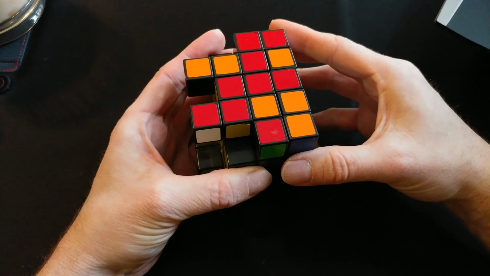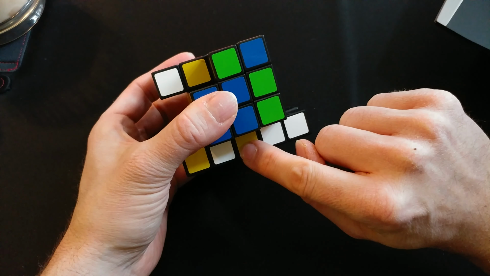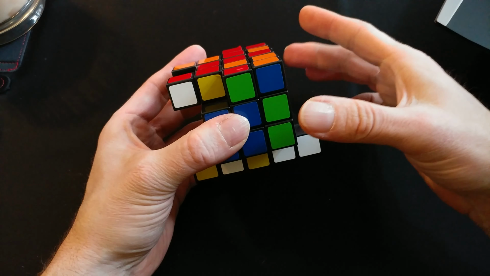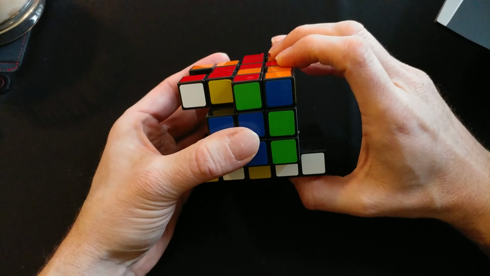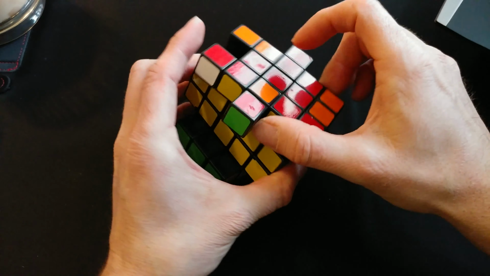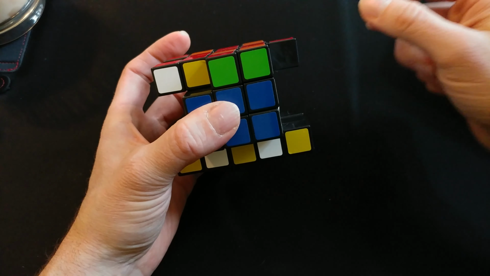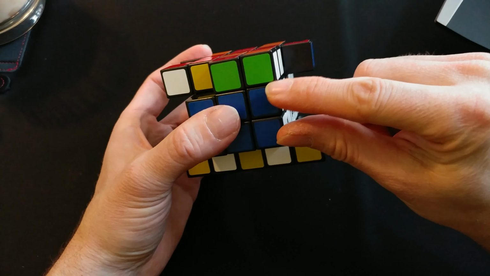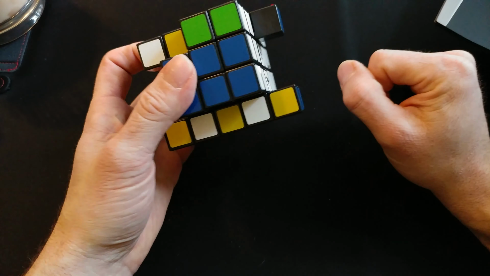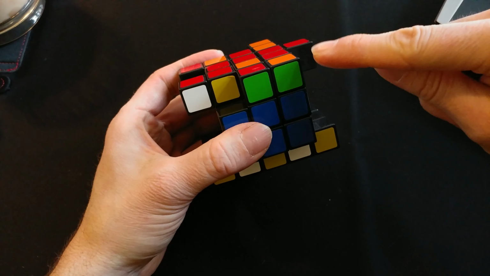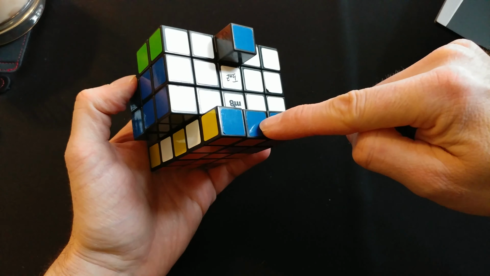Okay, so again, we're dealing with orange, yellow. We have an orange, yellow piece right here. We're going to do the same algorithm, and then these are going to switch back out of parity. Okay, 2R U, 2R U', 2R. So the cube is out of parity because these two pieces are correct and these two pieces are correct. And the piece that was here is now right there and is placed correctly. Yellow, yellow, and blue to blue.